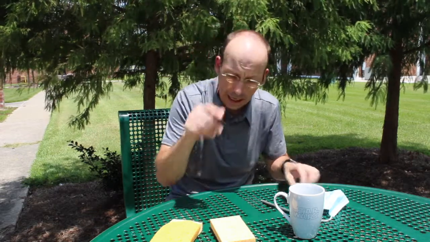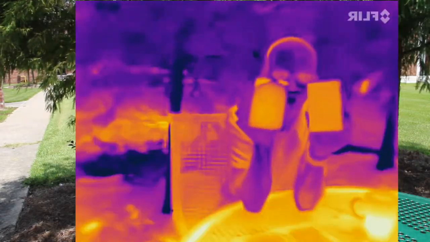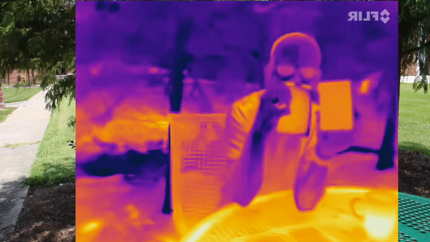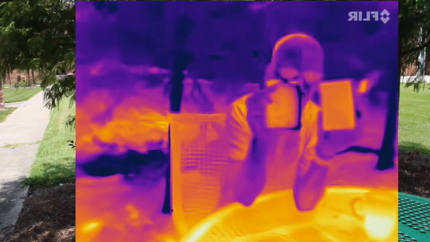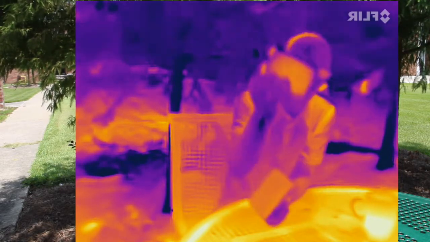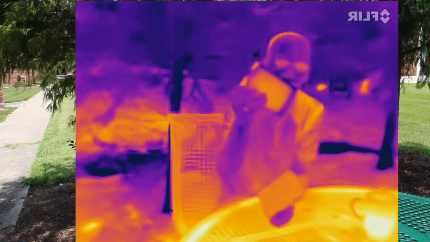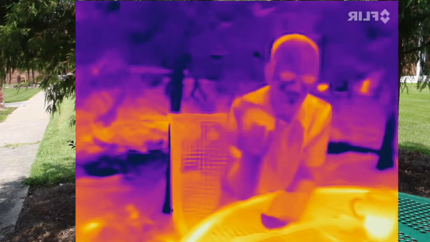Okay, let's go back and check on my two. Okay, they're close to being the same temperature, but if you look up here where the water has dried off, it's actually cooler, right? There's parts of this that are actually cooler than this, and I poured really hot water on this one. So water evaporating cools things off, and that's an example of this right here.